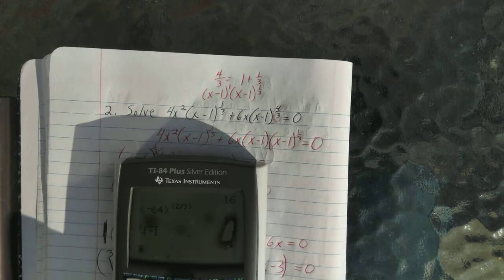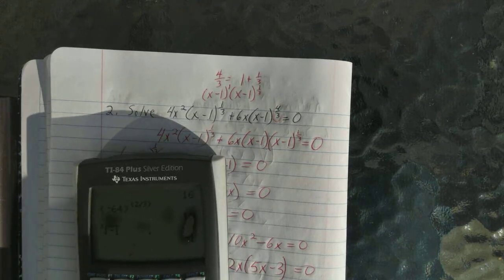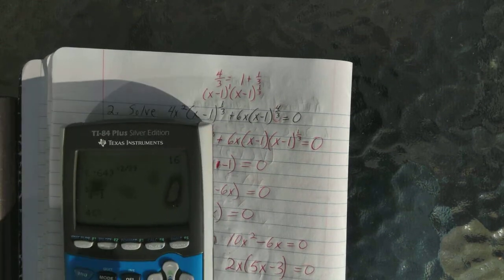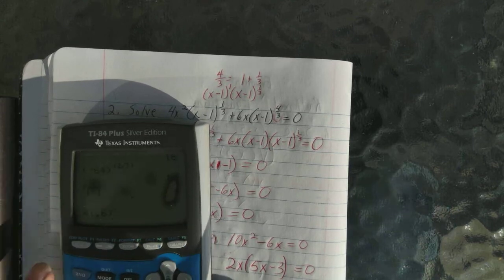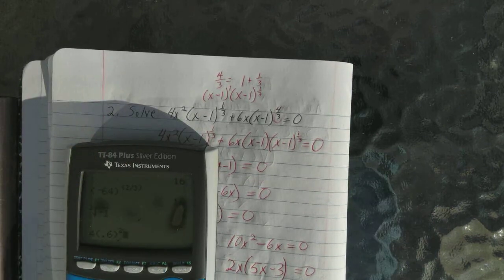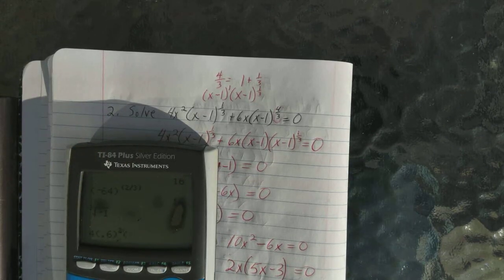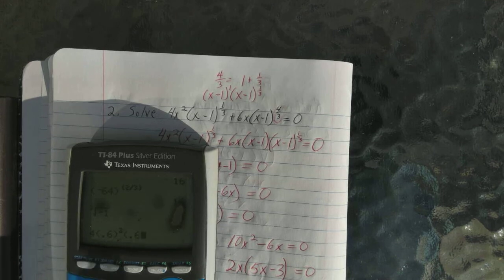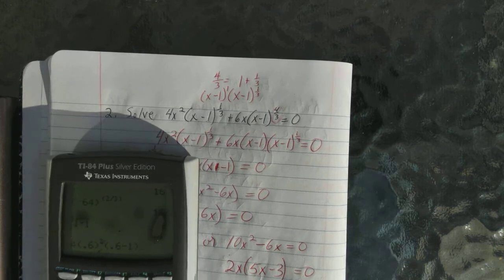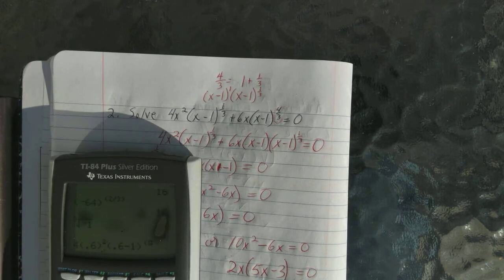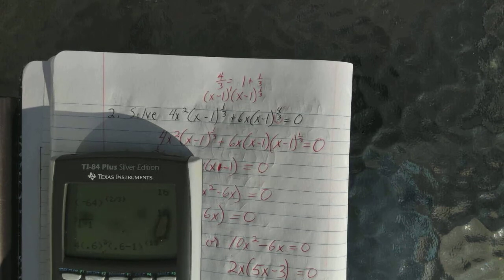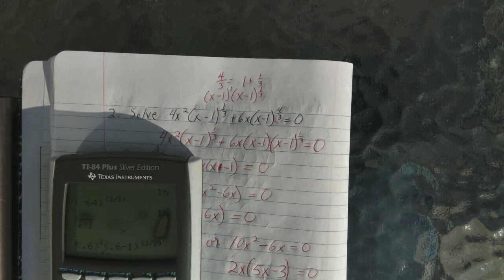And 3/5 is 0.6. So I'm just going to put 4 times 0.6, close those parentheses and square that. And then I'll put 0.6 minus 1 in parentheses, and I'll raise that to the, in parentheses, 1 divided by 3, the 1/3 power.